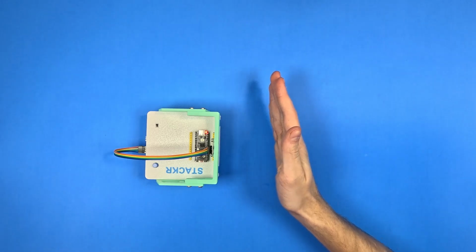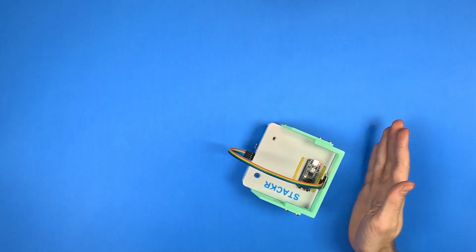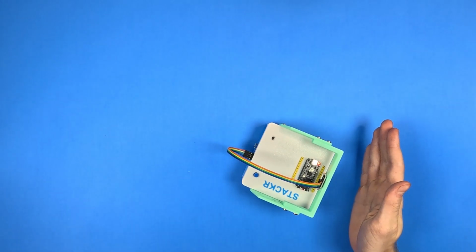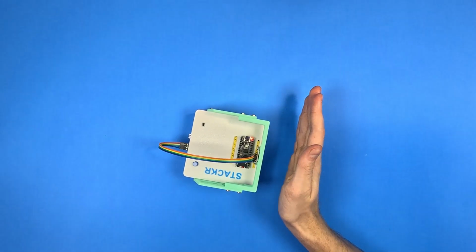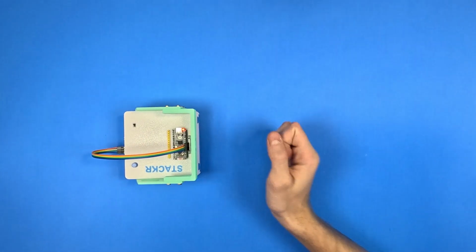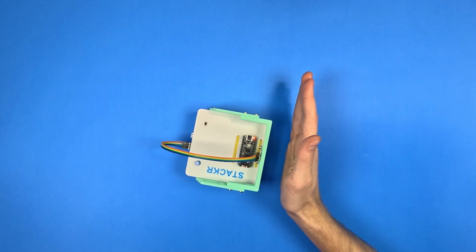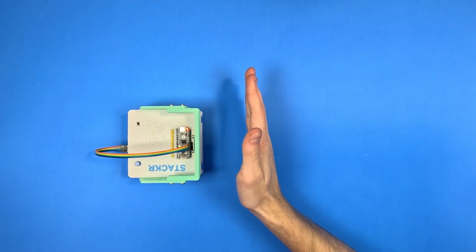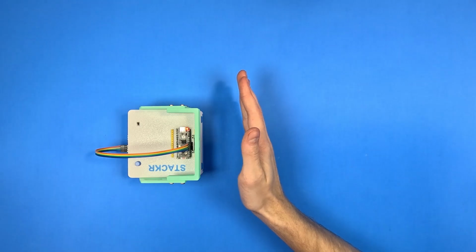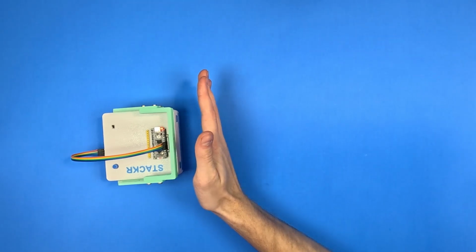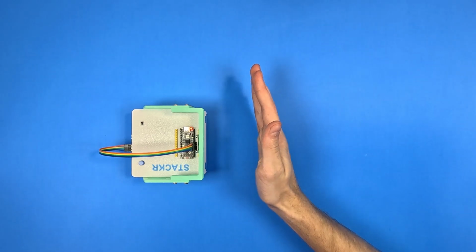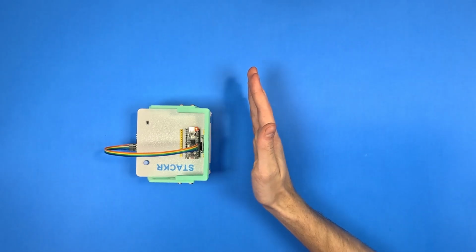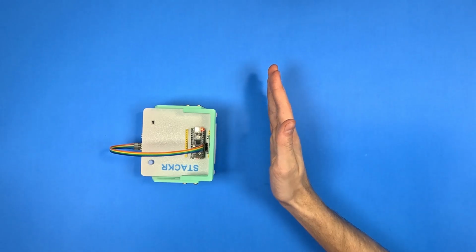If I move it away, the Stackr will move towards it. If I move it closer, then the Stackr will move away. So we can see that the Stackr is able to roughly follow my hand.